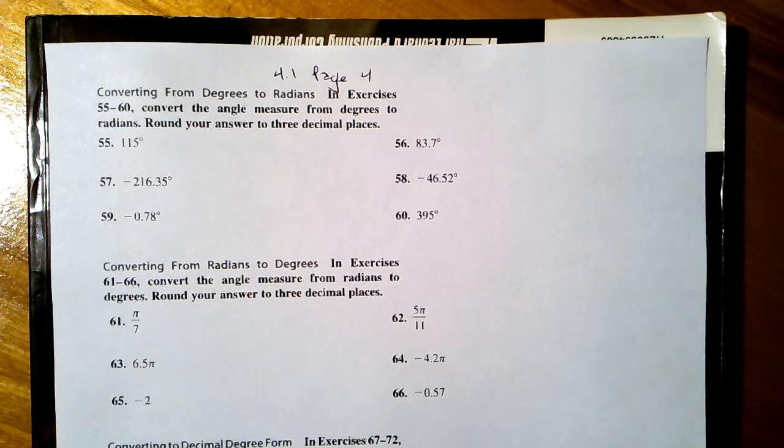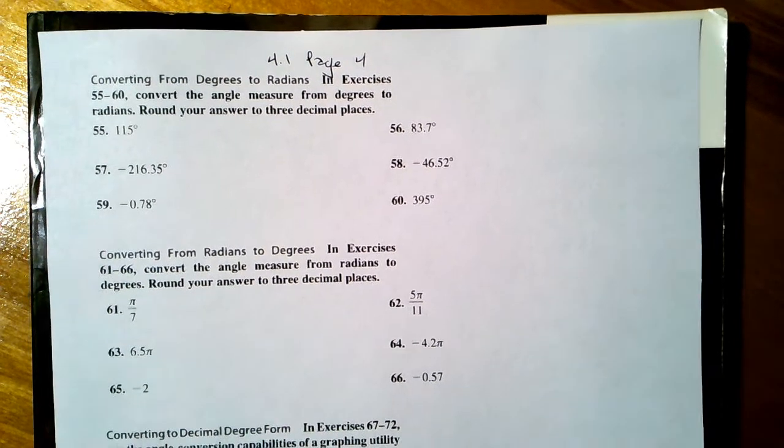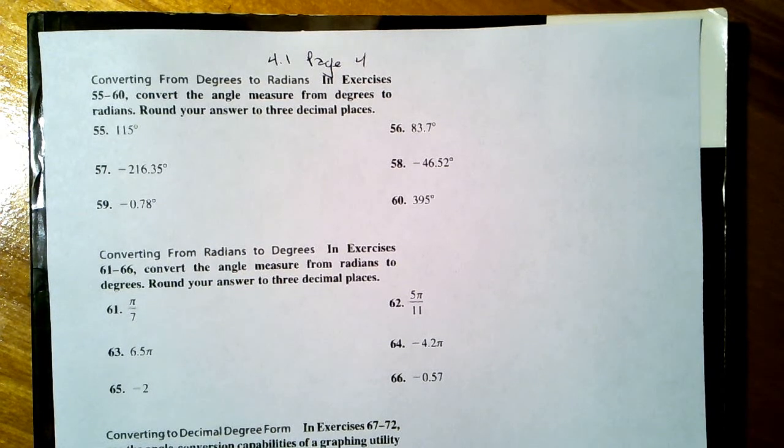Welcome to 4.1, page 4. Here we go. They're going to free us up to use our calculator, so we have none of this nonsense where we have to think. We're just going to be able to use our calculator here.